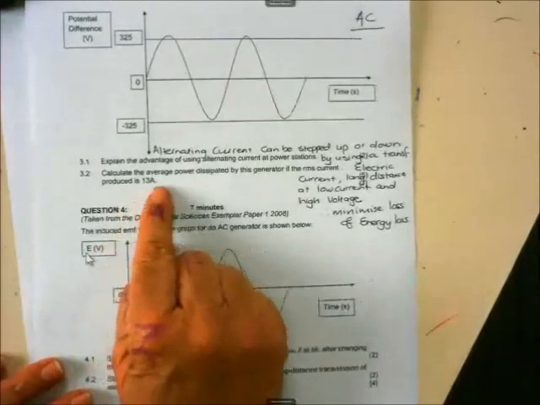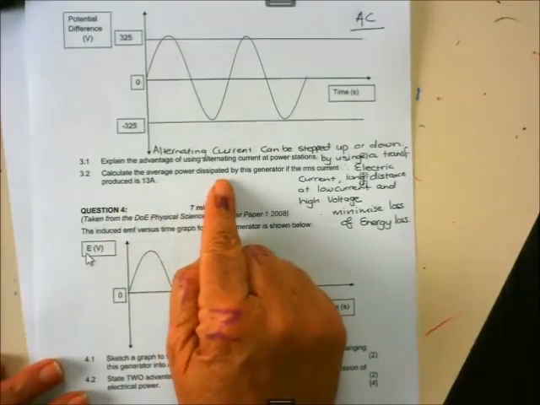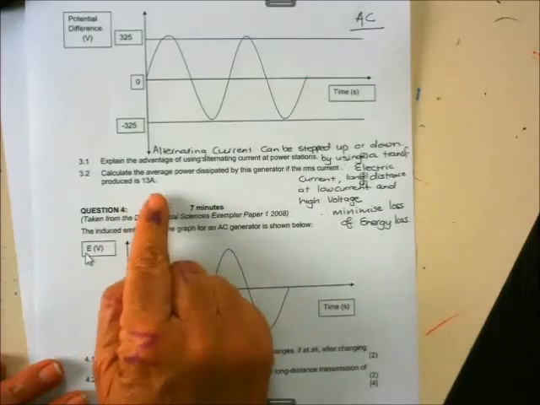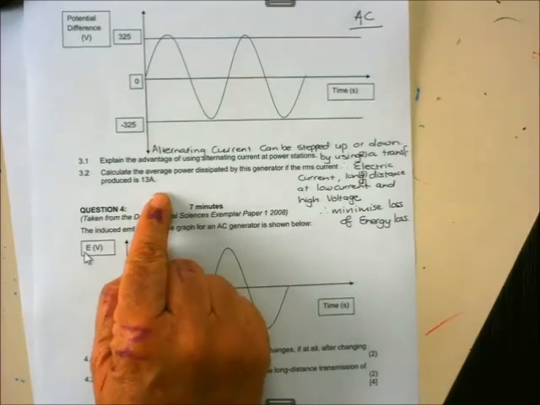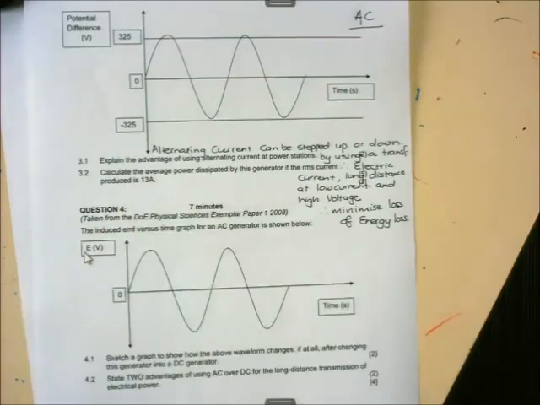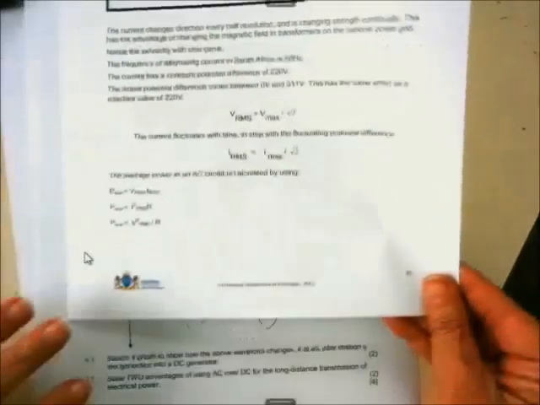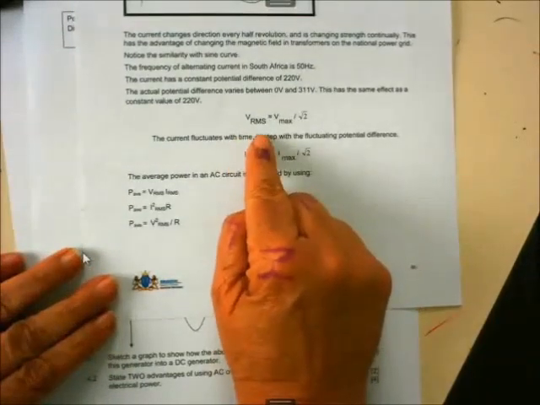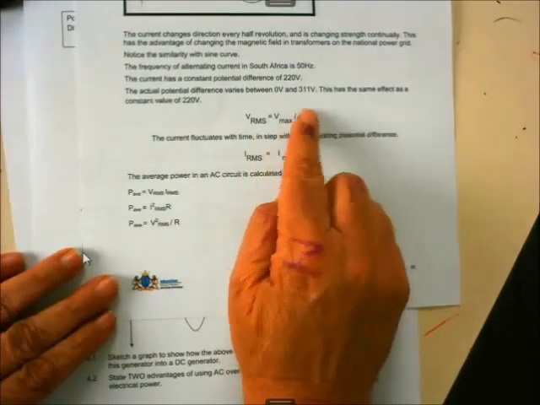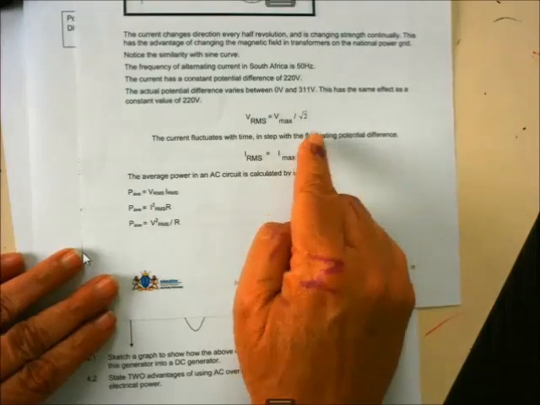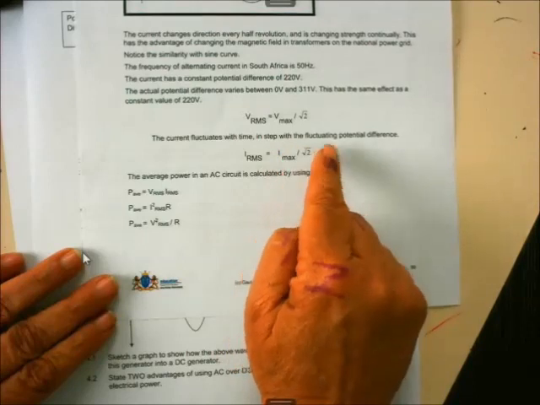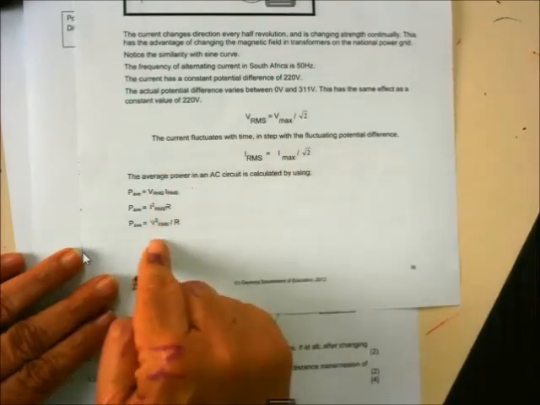Calculate the average power dissipated by this generator if the RMS produced is that. Right. Now, the first thing we need to do before we can go to the RMS is we must look at our formulas. Right? Here are our formulas. VRMS is equal to Vmax divided by the square root of 2. IRMS is equal to Imax divided by the square root of 2. And then there are my formulas that I'm going to use.